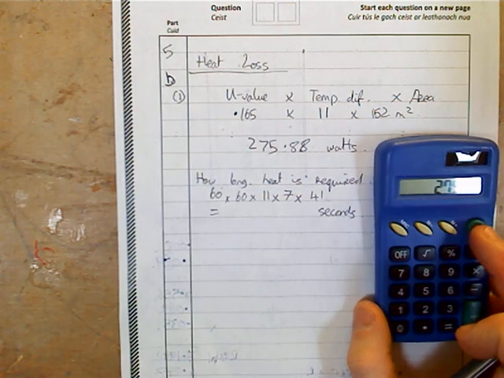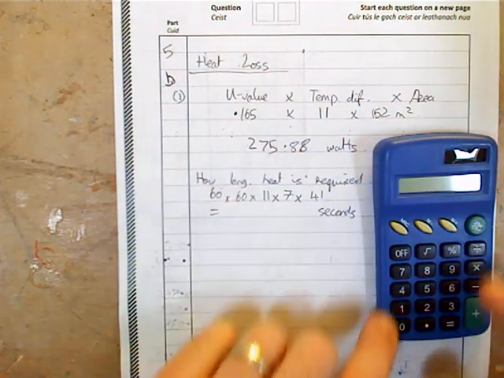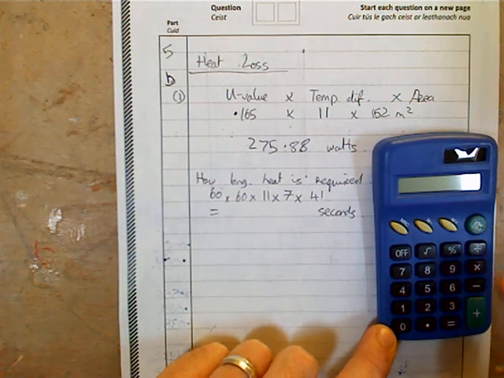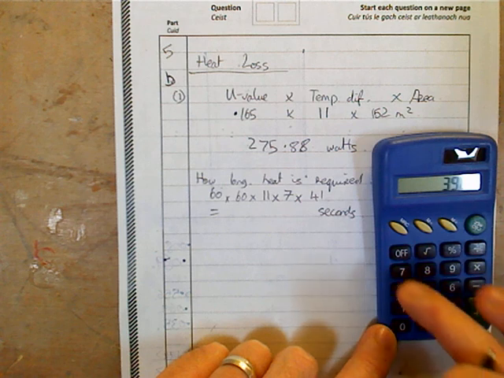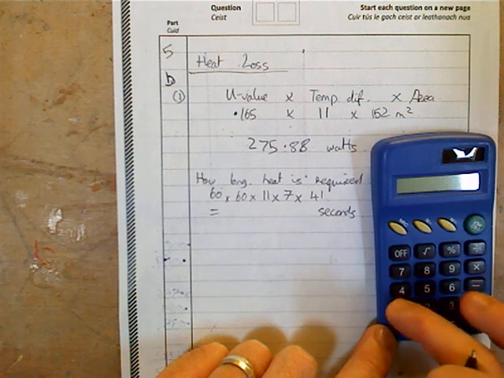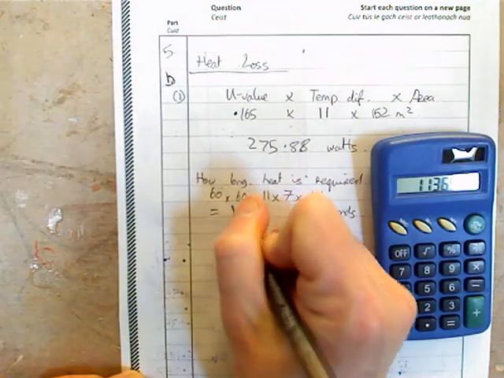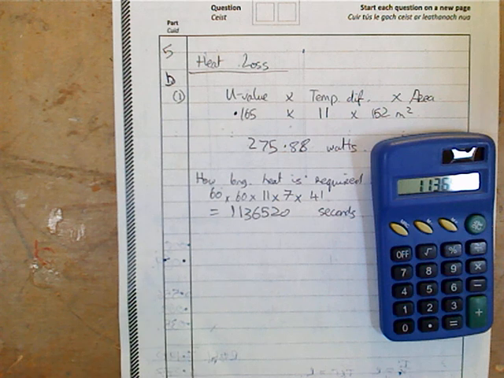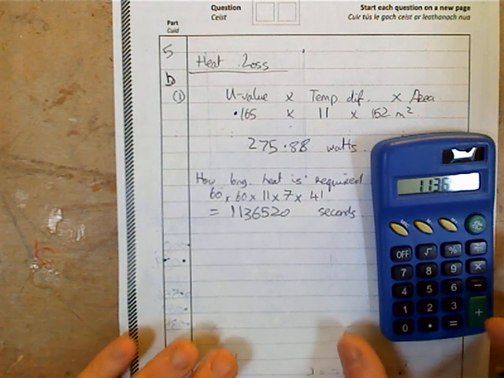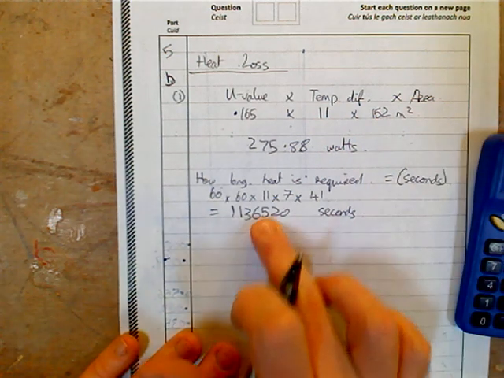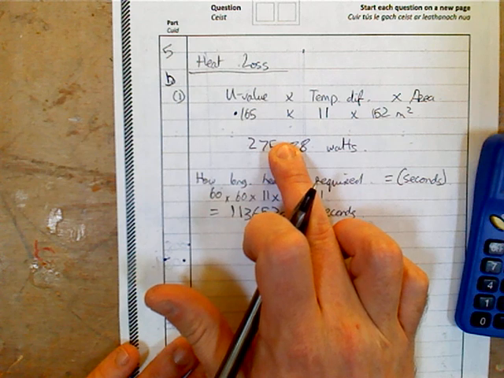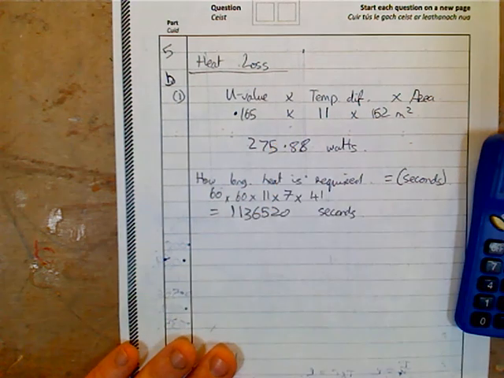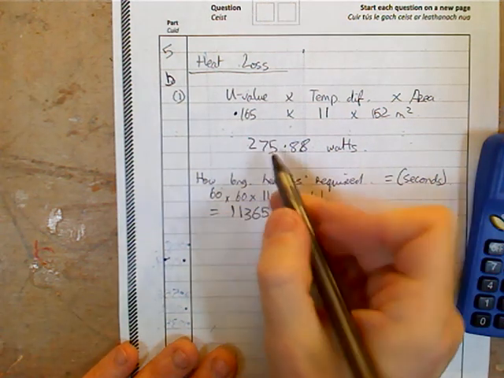So we take our calculator again. We go 60 times 60 times 11 times 7 times 41 equals 1136520 seconds. We all understand that? Yes? Okay, good. Now what we're going to do is take the amount of time and the amount of heat loss and multiply them together, and we're putting it over 1000 because we want to convert the watts to kilojoules.